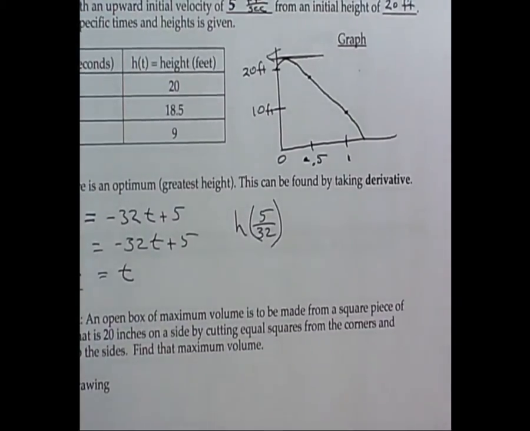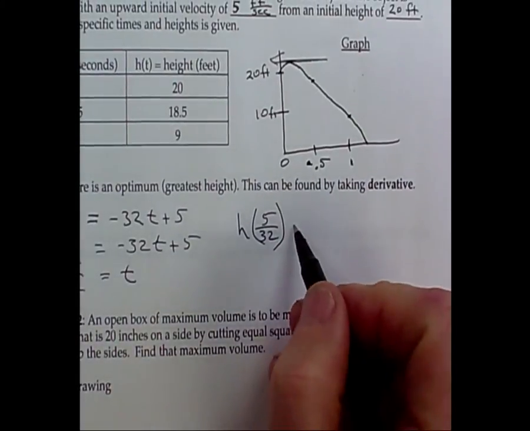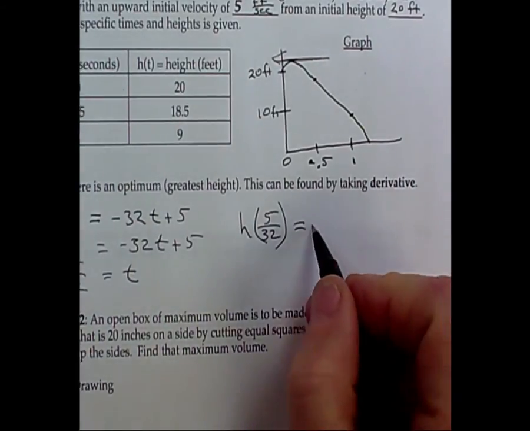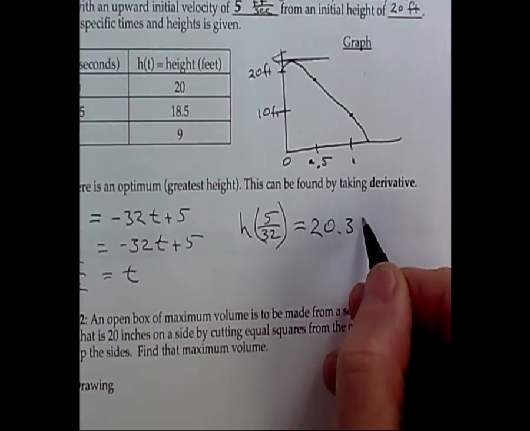So anyway, Justin, did you figure out what you get when you put that in there? I'm working on it. Okay, you want me to tell you? Let's see if I even know. I think I did it. Owen, did you figure it out yet? Yeah. What'd you get? 20.391. I think that's what I got too. 20.391 feet.